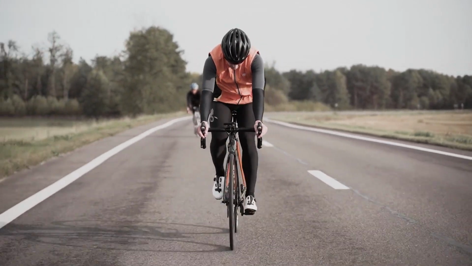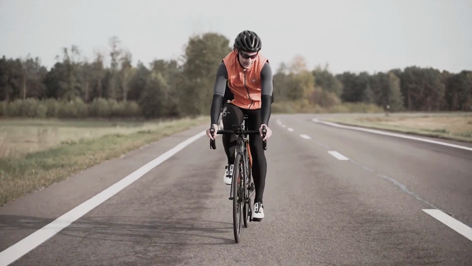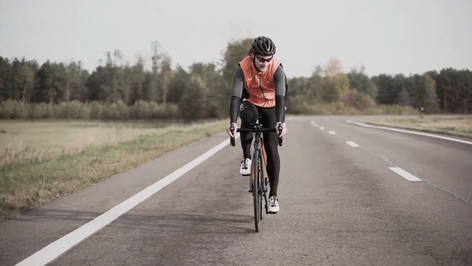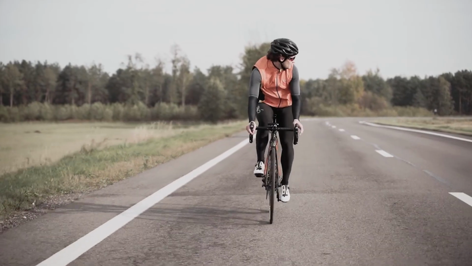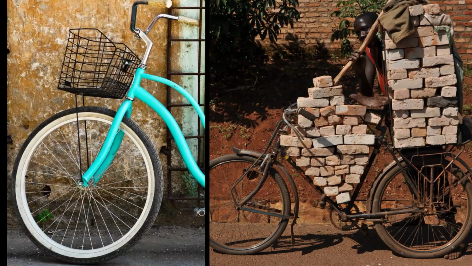Newton's second law also says that the greater the mass of the object being accelerated, the greater the amount of force needed to accelerate the object. Say you have two identical bicycles that each have a basket. One bicycle has an empty basket. One bicycle has a basket full of bricks.